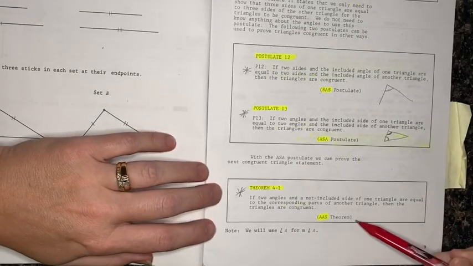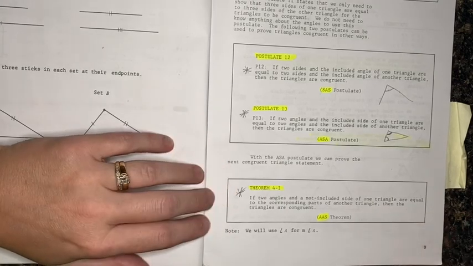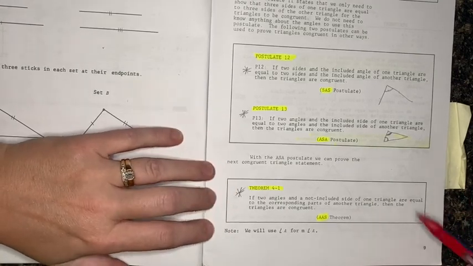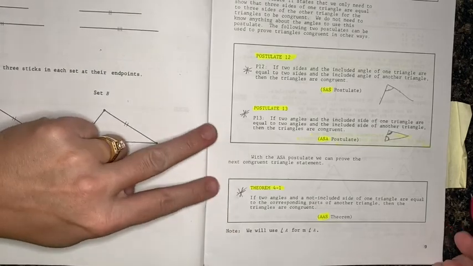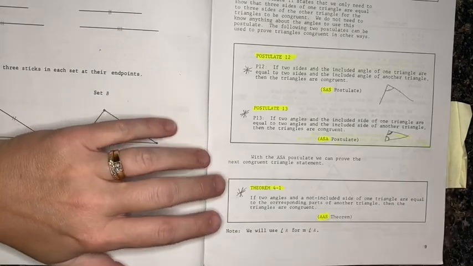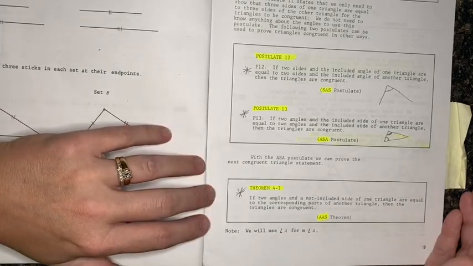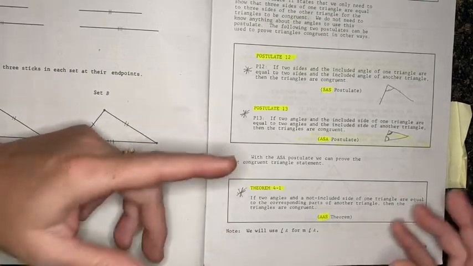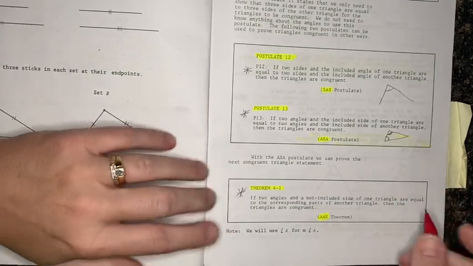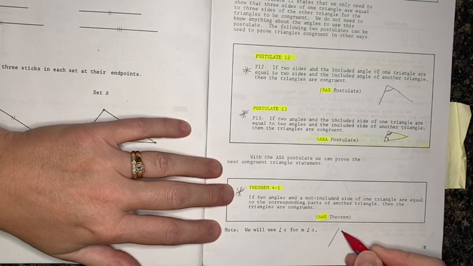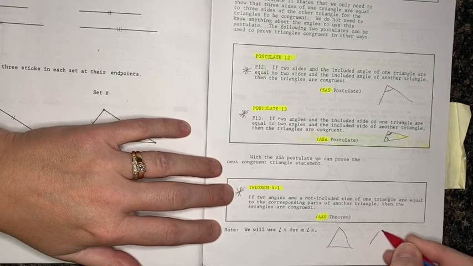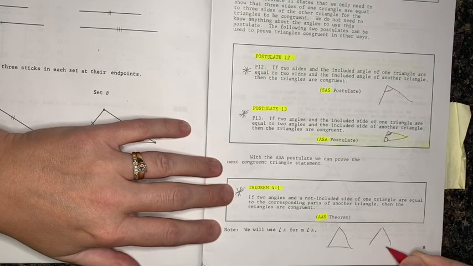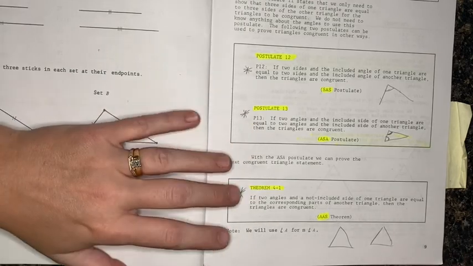The last thing on this page is a theorem. Okay, bottom of page 9. It's theorem 4.1, and it tells us if two angles and a non-included side of one triangle are equal to the corresponding parts of another, then the triangles are congruent. So that tells us this. And I'm not going to be able to draw congruent triangles just on the fly here, so, you know, take it with a grain of salt.